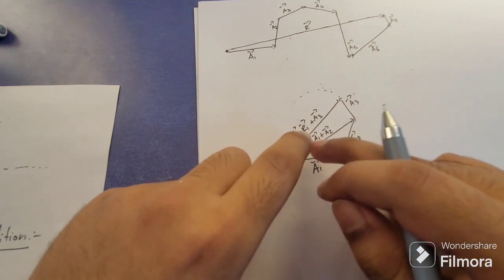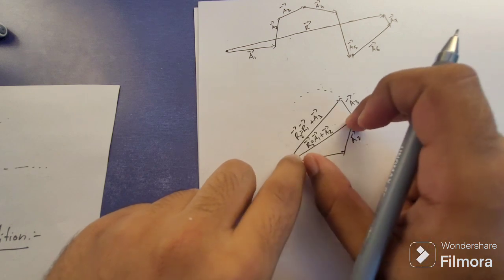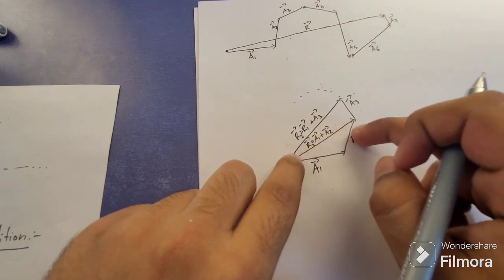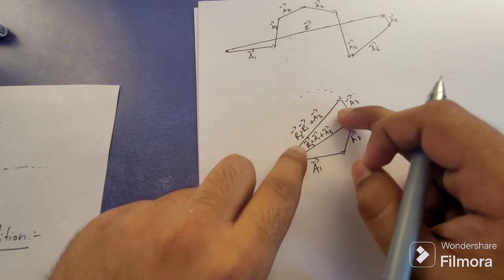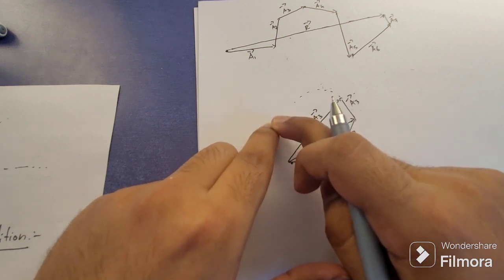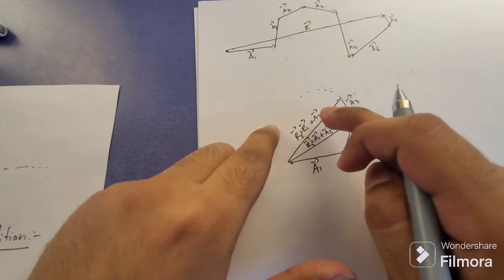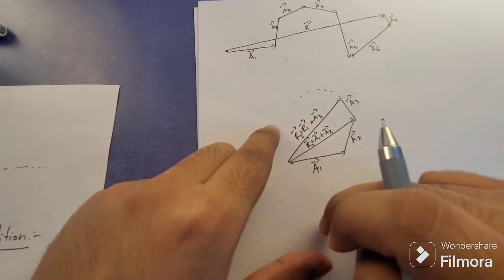Now similarly, we see the pattern in this. The two adjacent vectors get added to form their resultant, and their resultant is again added with the next side of the polygon to form the next resultant. If we keep on doing this, we reach the last vector, and the last resultant is equal to the sum of all the sides of the polygon.